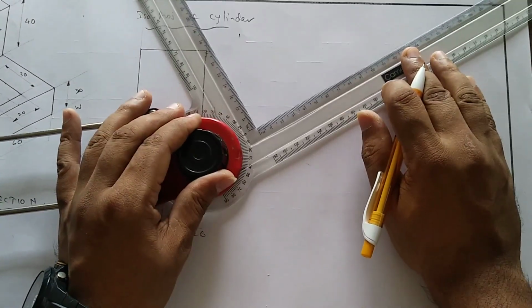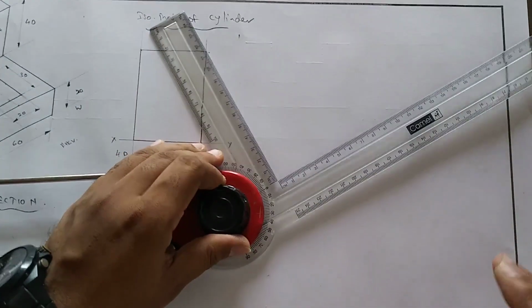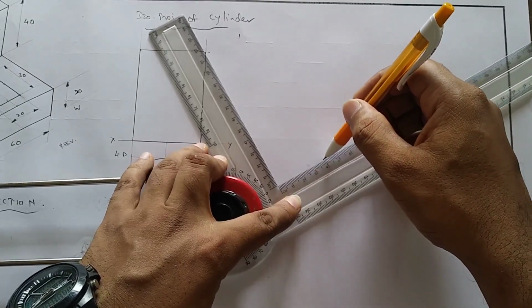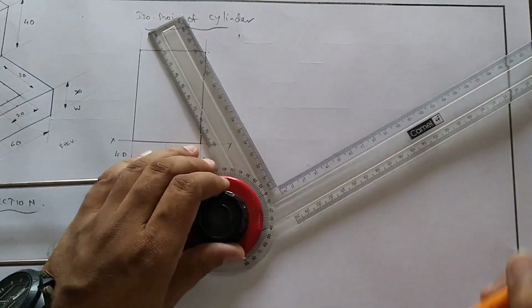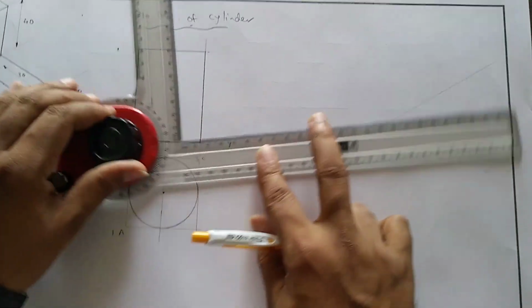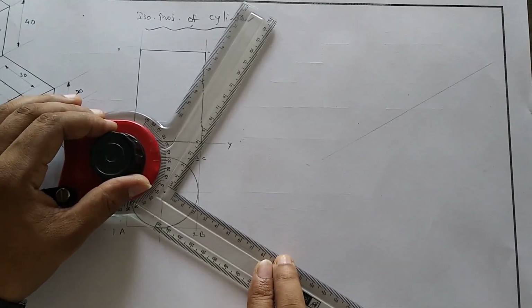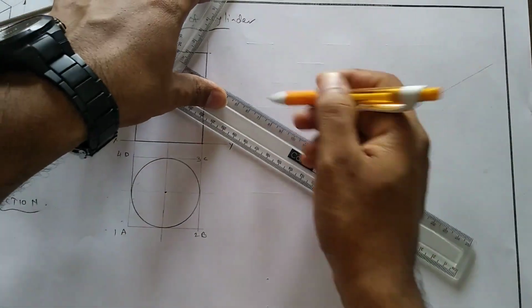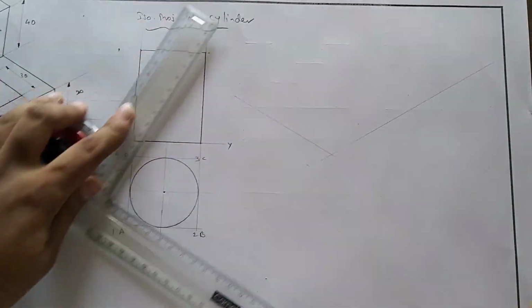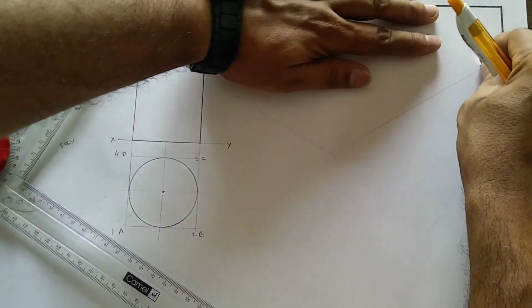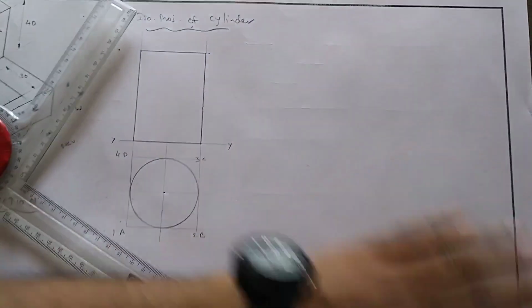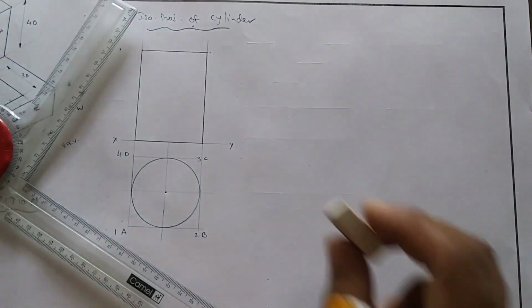Now I'll take a 30 degrees line for the isometric. I'll draw this line a little bit down so I can draw the figure over here.